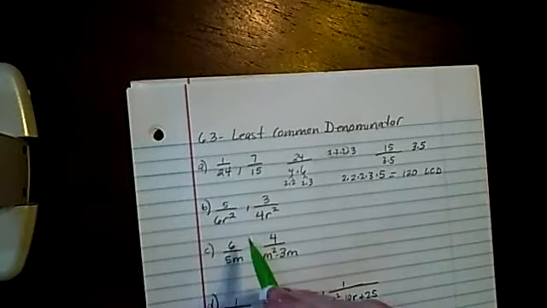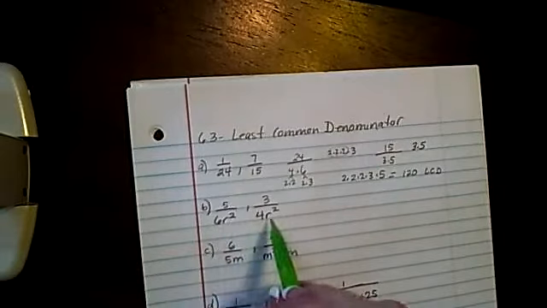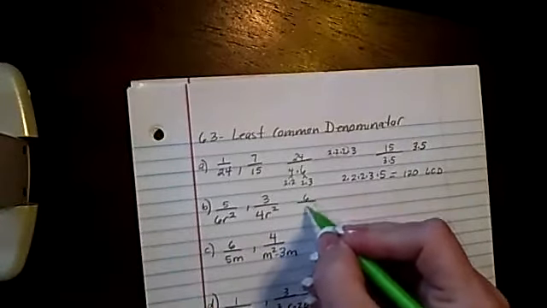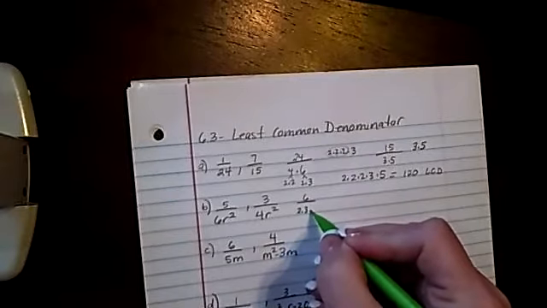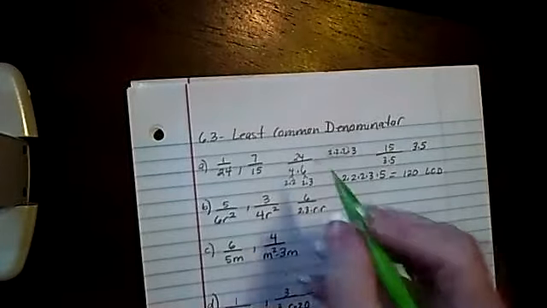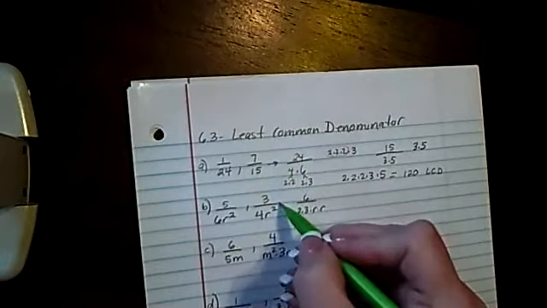So let's go ahead and do this again. Now this one has some variables in it. So let's break down 6. 6 breaks down to 2 times 3, and then we have 2 r's. I'm just going to write them separately. You don't always have to do that. Let me just put an arrow here so you know those don't connect.